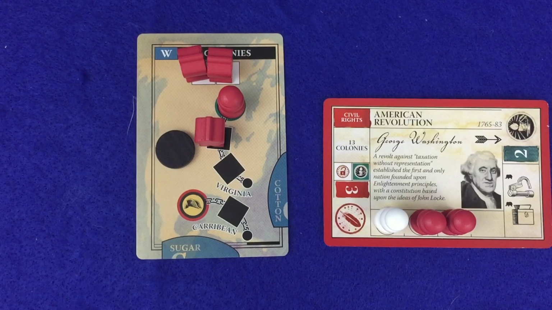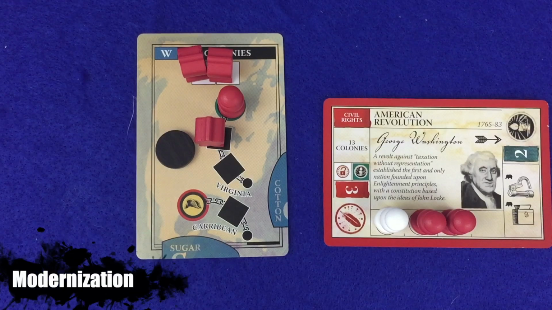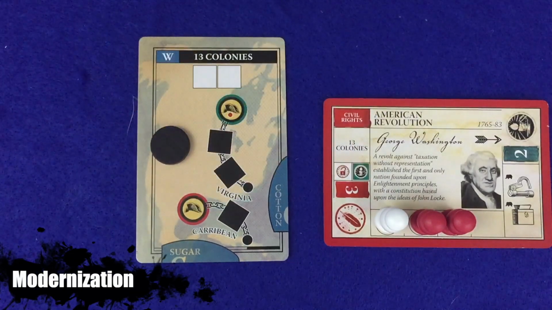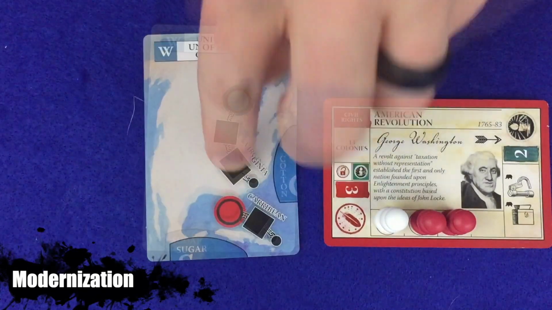Keep in mind, it is possible that a revolution will find itself to be immediately viable and have all engagement spots filled as soon as it's launched. If that's the case, it is instantly successful. So let's talk about modernization first. To modernize the sphere, flip it to the modern side.